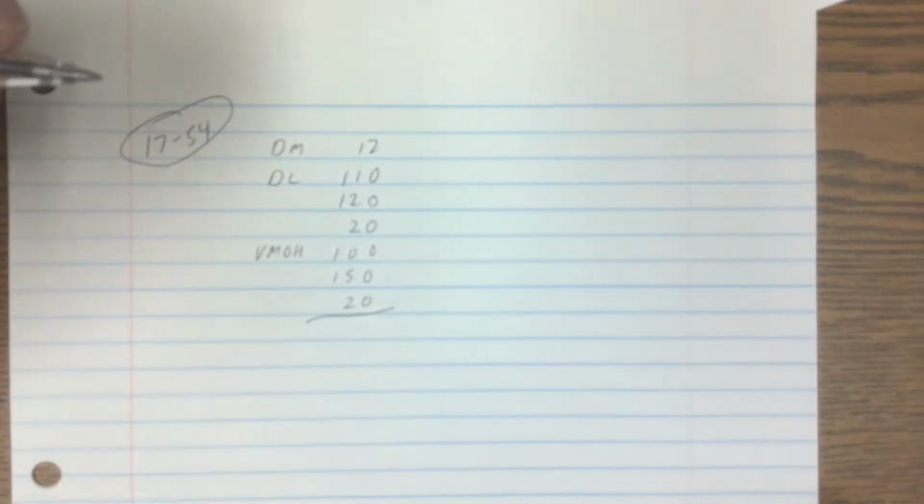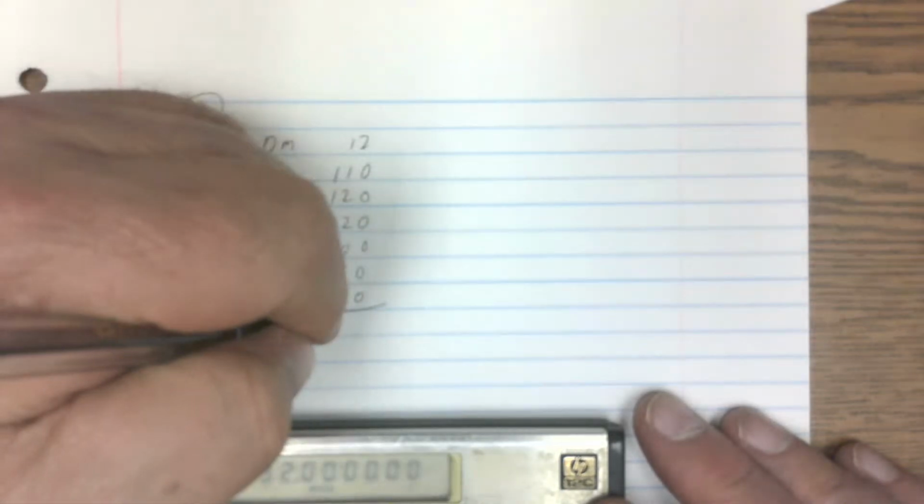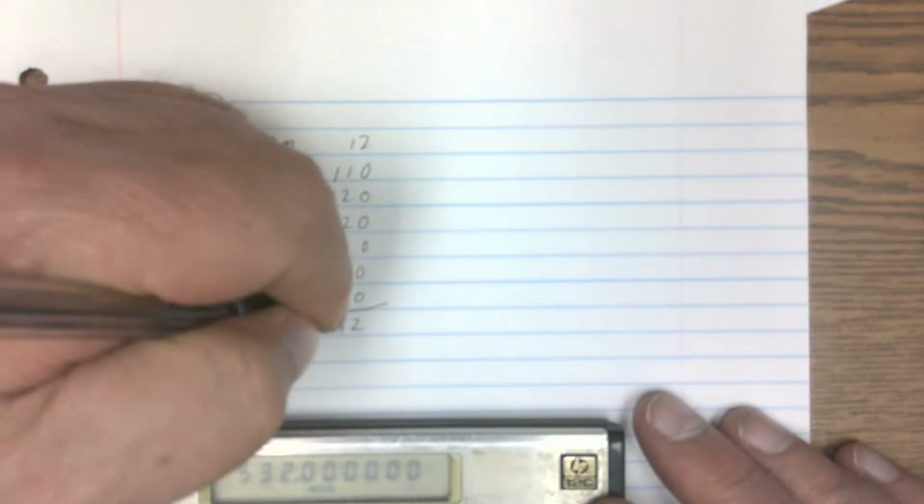So if we add that up, we get $532 to rework a single valve.